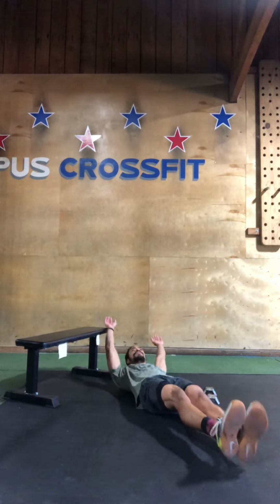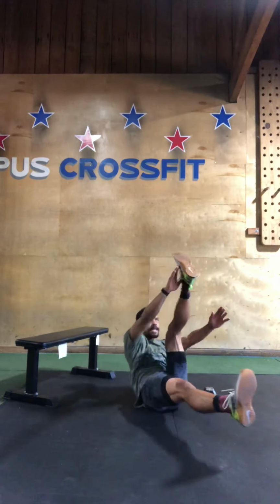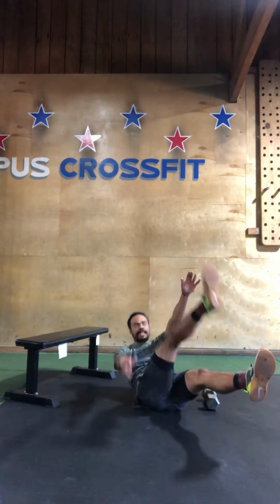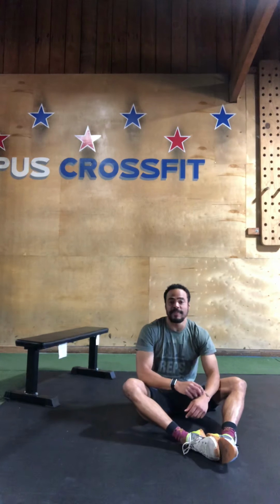I'm going to come back down to the ground, try to get one leg up, and reach with the opposite hand to touch that opposite foot. You're going to do 20 of those, as many reps as you can within that 3 minutes. Today's finisher is not for score. This is just to complete the end of the workout.